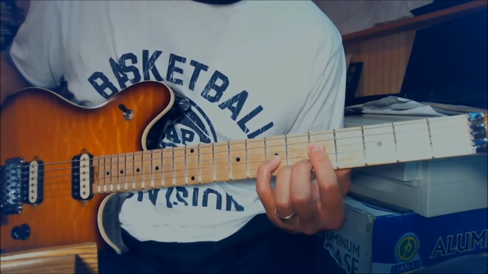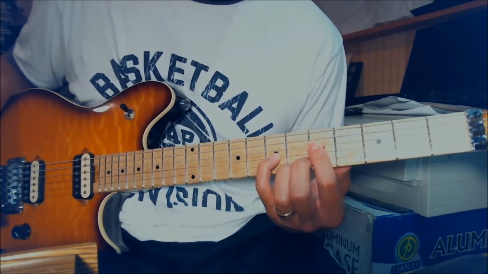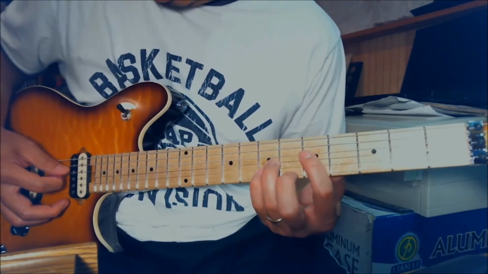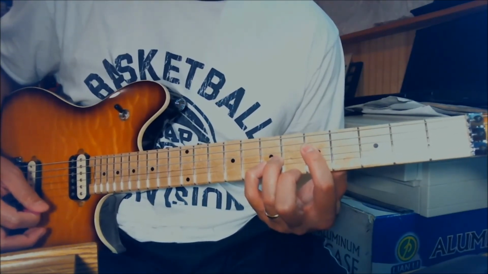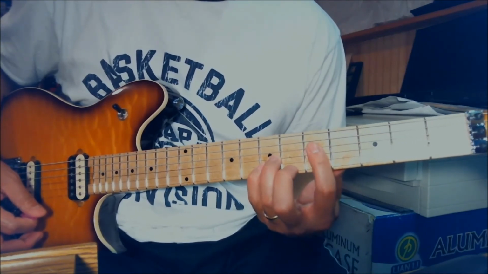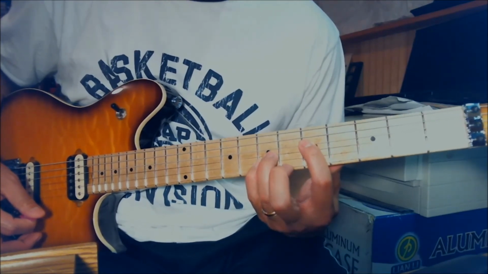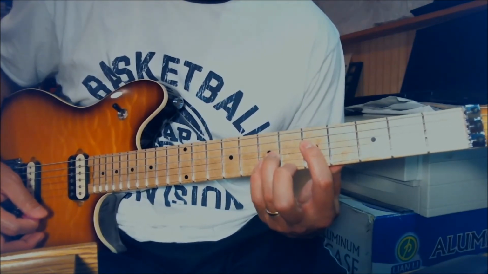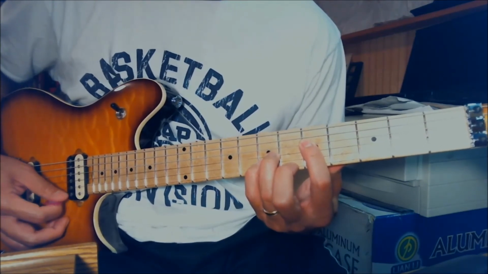Another one we can do is a G minor major 7th chord, which would be like this. Okay, why is that? So you have the D5, G5, G7, B7, and high E6.